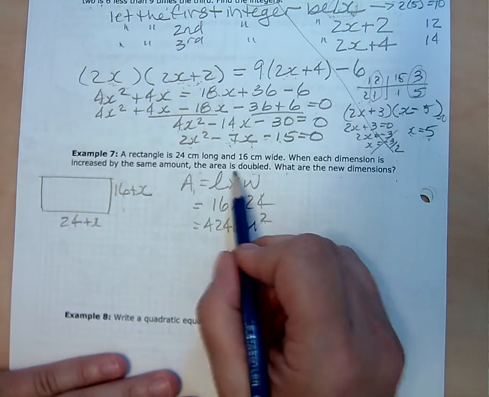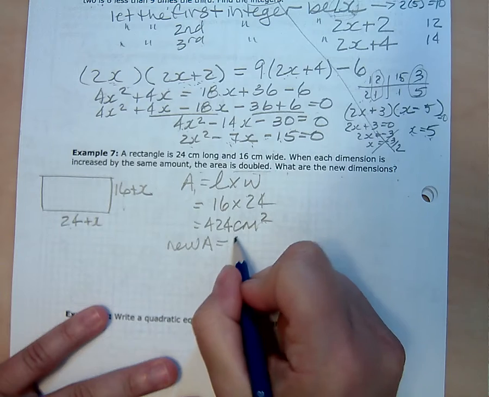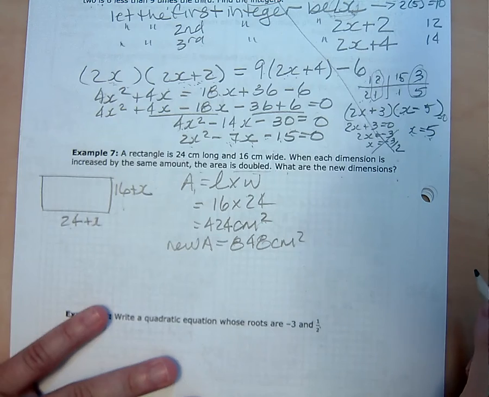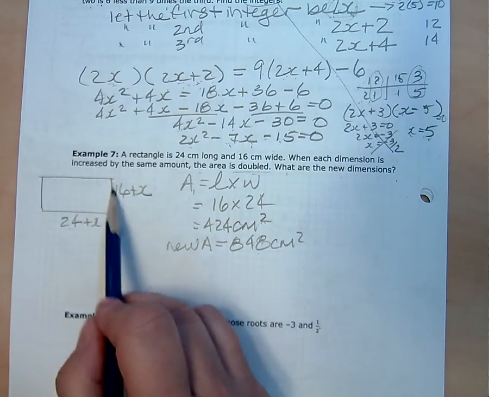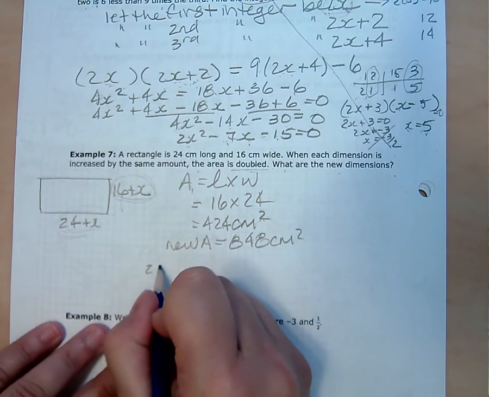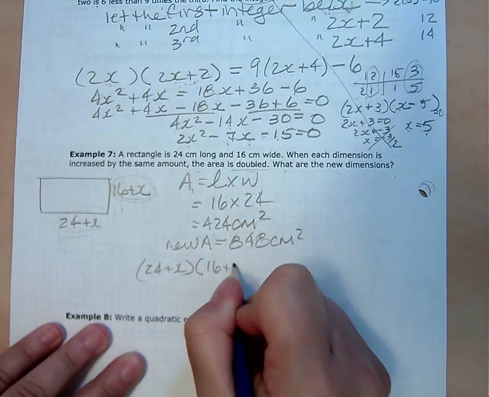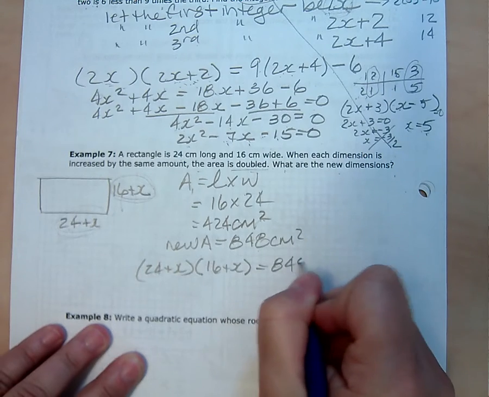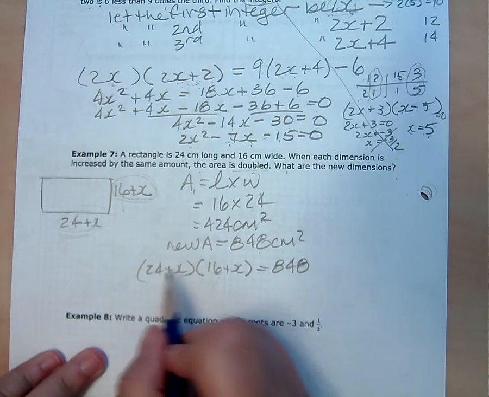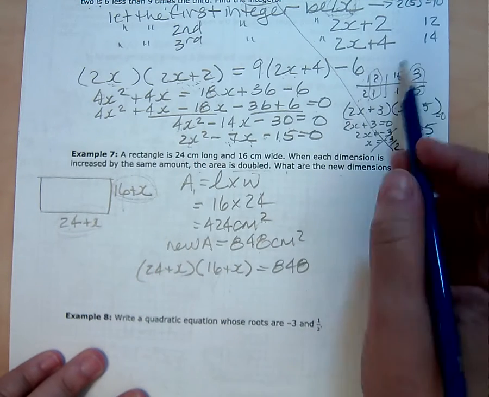Now we're going to double it. So I know how to double it. The new area equals 848 centimeters squared, because this doubled, or times 2, is that. But I also know the new area is this length and this width here. So I can say (24 + x)(16 + x) = 848. And now I have to FOIL out my brackets, bring everything over, make sure it's in descending form, equals 0, divide and reduce if I need to, and then factor and solve.